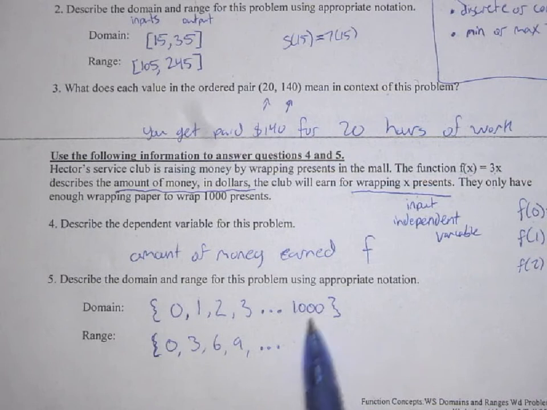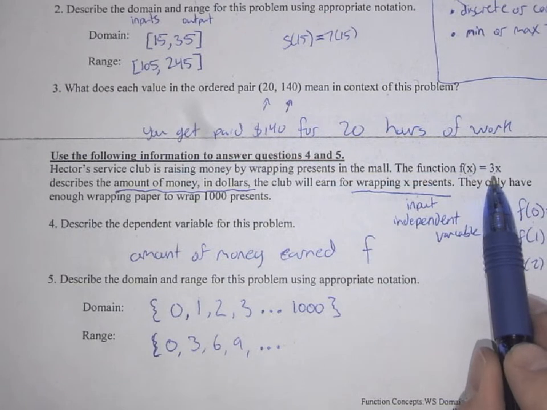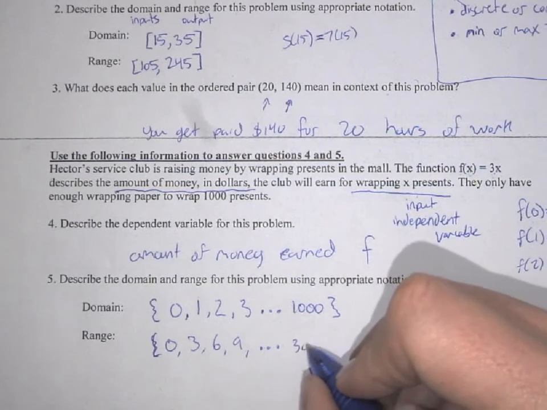Okay, we also need to figure out how much money we can make at the maximum. So if I wrap 1,000 presents and I get $3 for each one, I want 3 times 1,000. F of 1,000 would be 3 times 1,000, or $3,000.